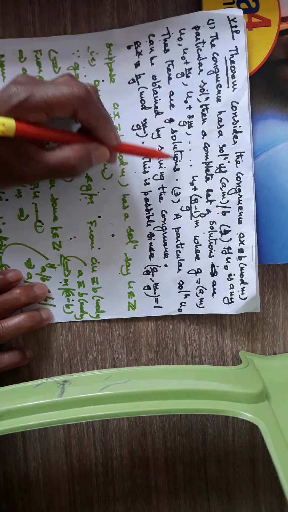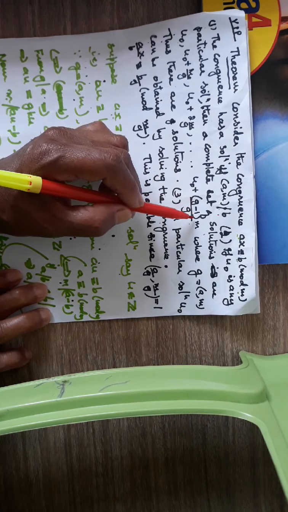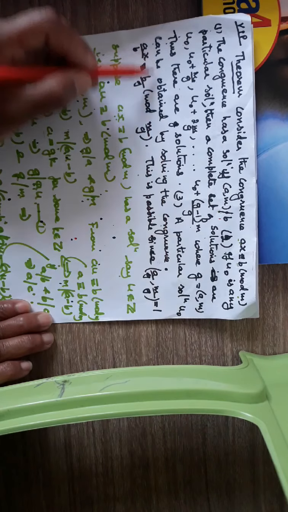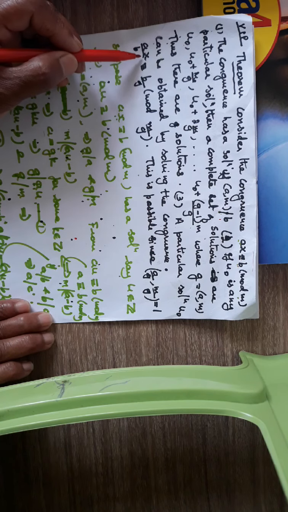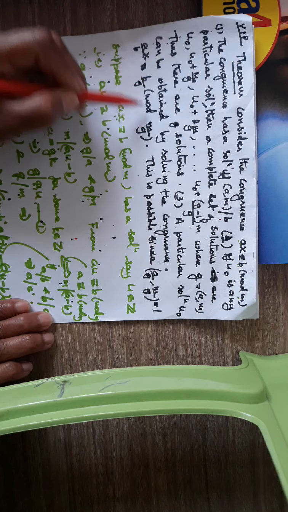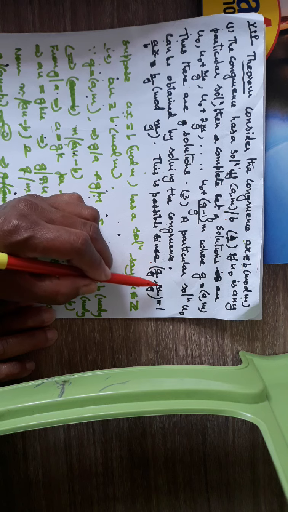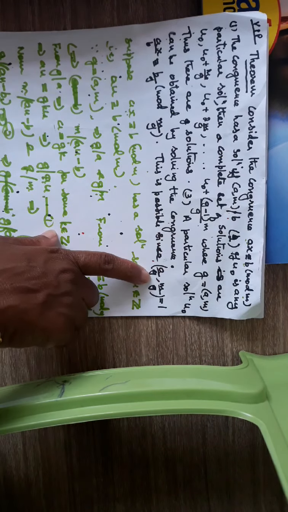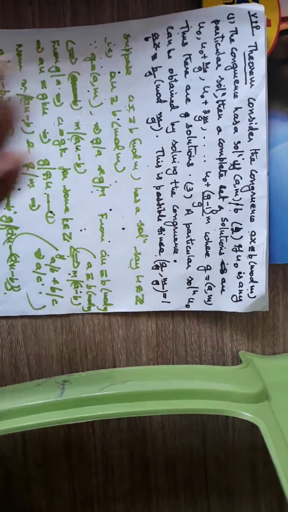Thus, there are g solutions. If you count from here 1, 2, 3 up to g minus 1, you will get g solutions. And number 3: a particular solution u0 can be obtained by solving the congruence (a/g)x ≡ (b/g) mod (m/g). And this is possible since the GCD of a/g and m/g is equal to 1. This you can refer from unit 1, where I have already discussed and given you the properties on GCD and congruence.